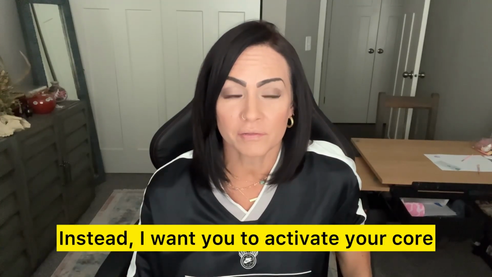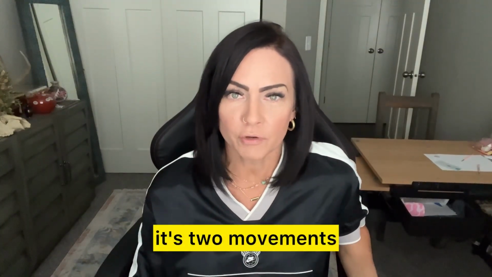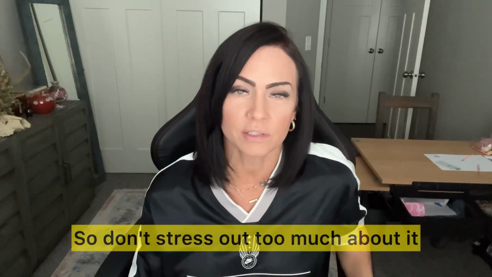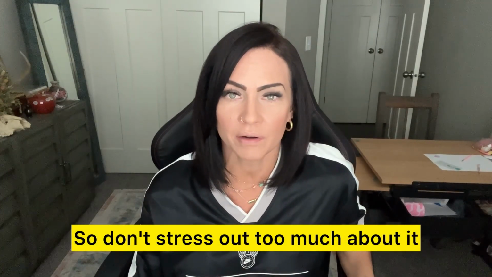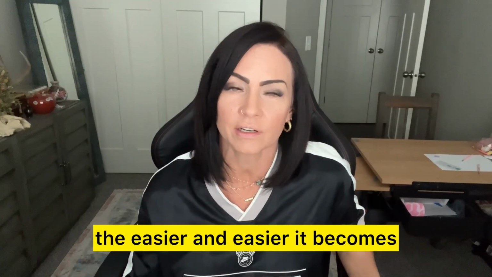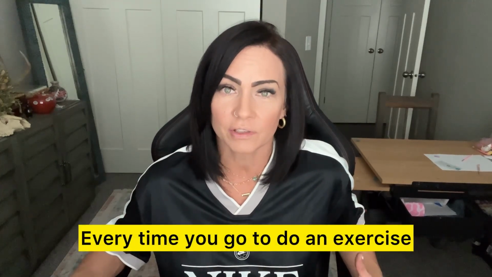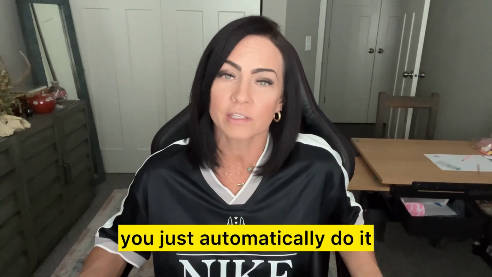Instead, I want you to activate your core muscles with every exercise you do. And the way you do this, it's 2 movements. It's a learning curve as well, so don't stress out too much about it. The more you do it, the more often you do it, the easier and easier it becomes, and it actually becomes almost like a reflex. Every time you go to do an exercise, you just automatically do it.